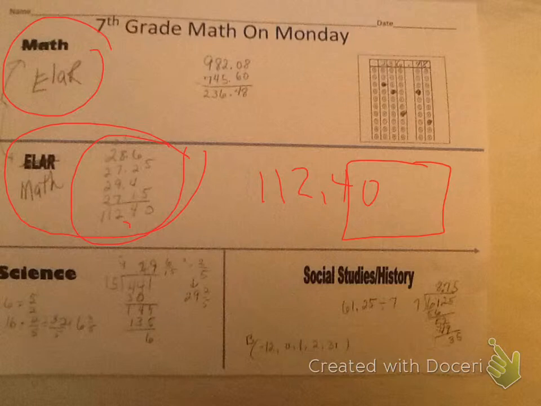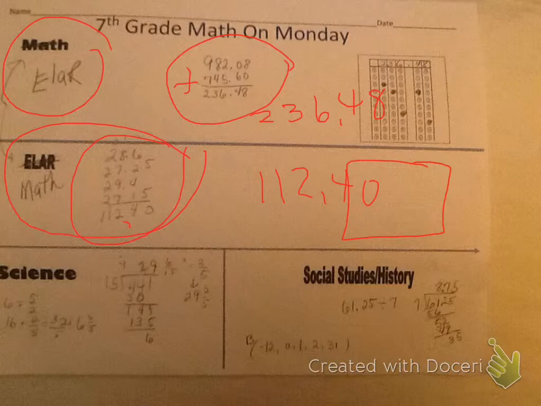This is a simple addition problem. You're going to add these. The key thing you have to remember is how to set it up. Okay, so you have to line up your decimals correctly. Once you make sure you copy the problem down and line up the decimals correctly, it is 236.48. I'm going to write it larger. The answer is 236.48. That's what goes in your bubble, so make sure you get that.